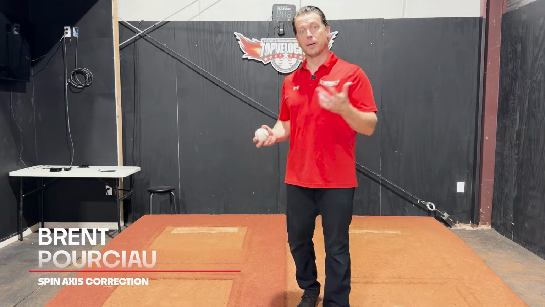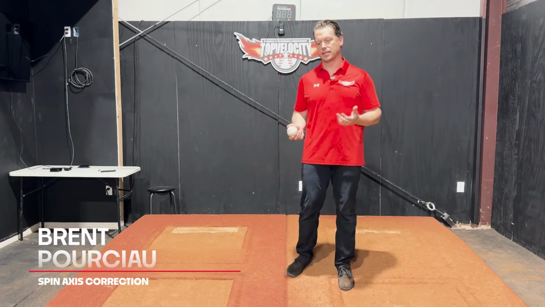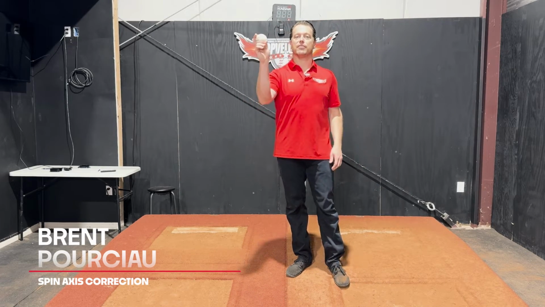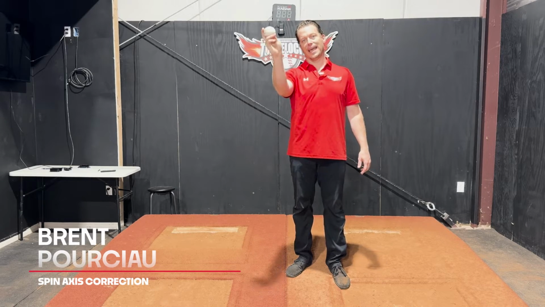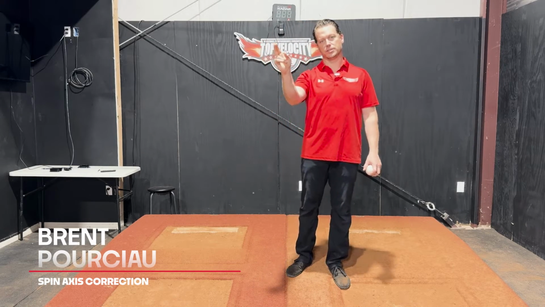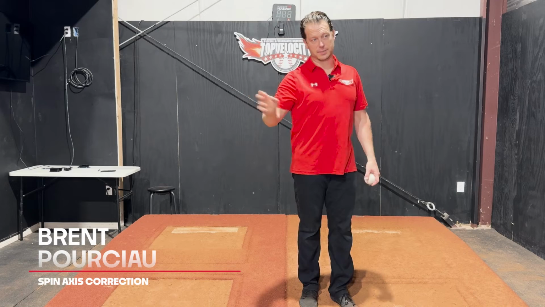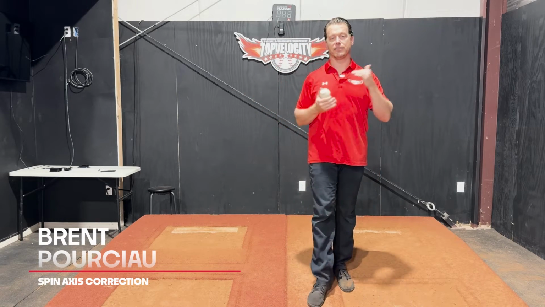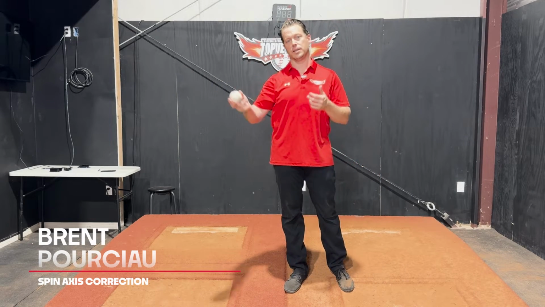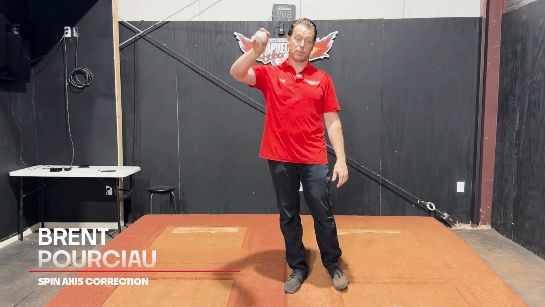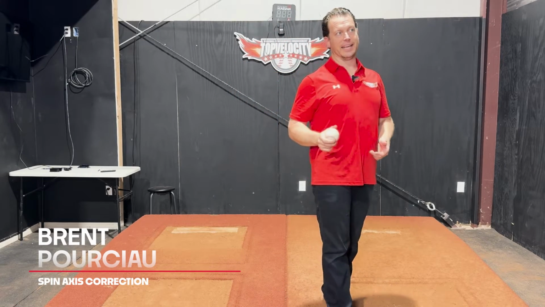I would also recommend you understand that, because there's a lot of injury that comes from supinated, horizontal release points. If you look at the studies, you're going to see a lot more injury in those horizontal release points than in over the top or pronated release points. And you have to be aware of that.